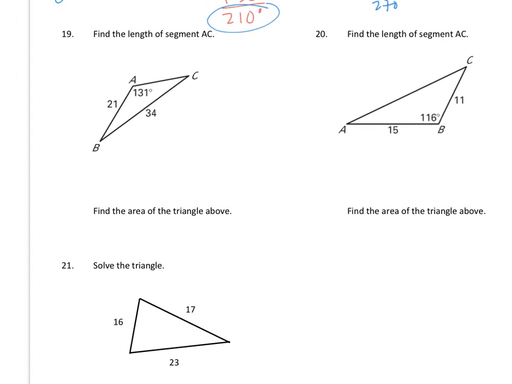So question 19, into our law of sines and law of cosines stuff here. We want to find the length of segment AC. So they labeled the capital letters. I'm going to put in some lowercase letters. So little a, and then this would be little c, and this would be little b. So segment AC is the same as saying little b.